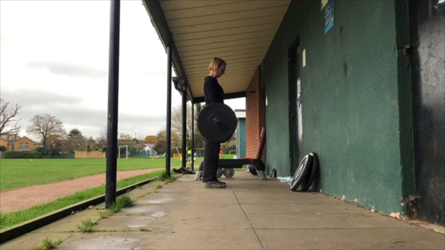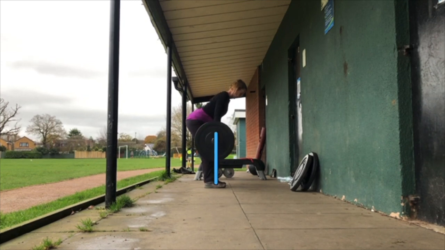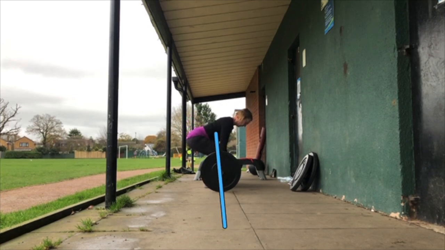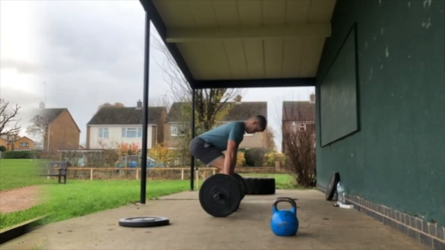As you can see here, as the athlete continues to hinge, pushing the weight through her hips, the bar path remains vertical with a slight displacement at the end.